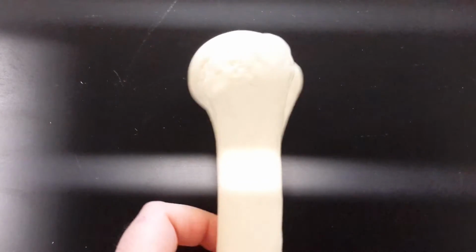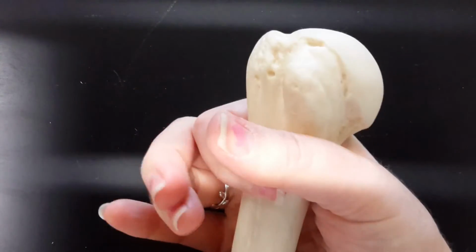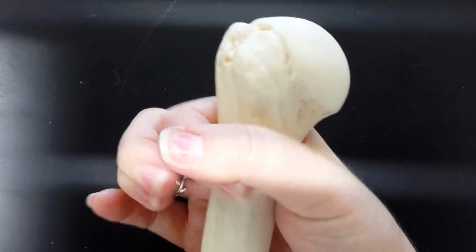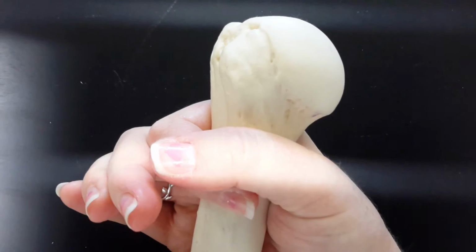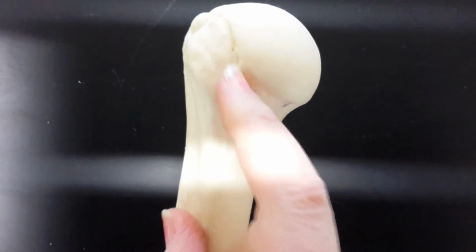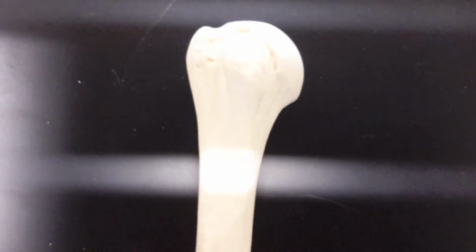So the humerus has two necks. The second neck is going to be the surgical neck, which is the narrowest part below, kind of encircling the base. So this would be where the surgical neck is. The anatomical neck is right around the base of the smooth, articulated portion.